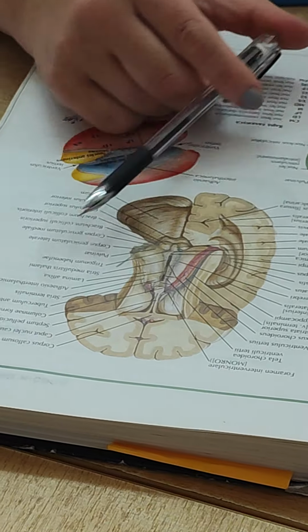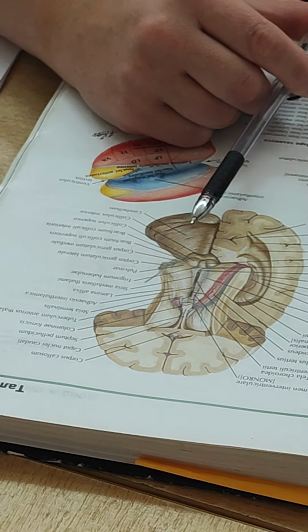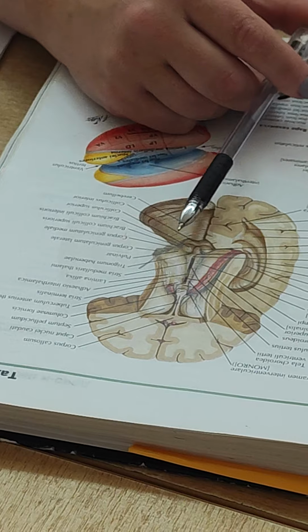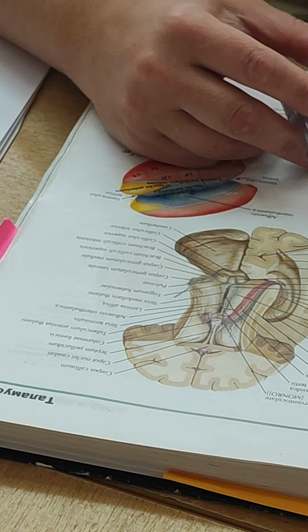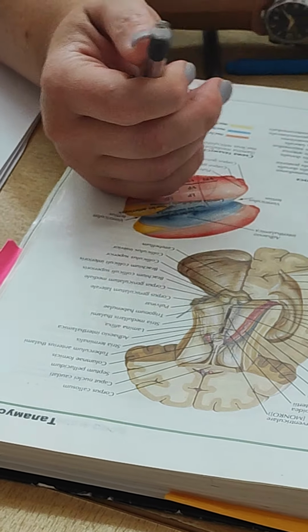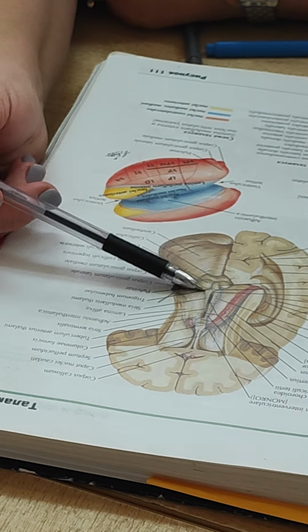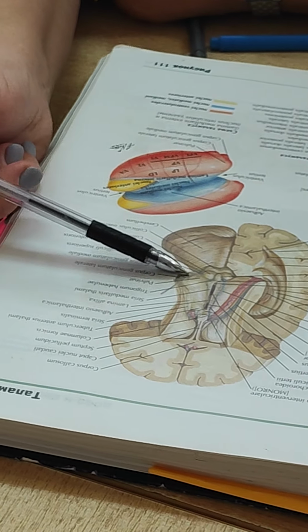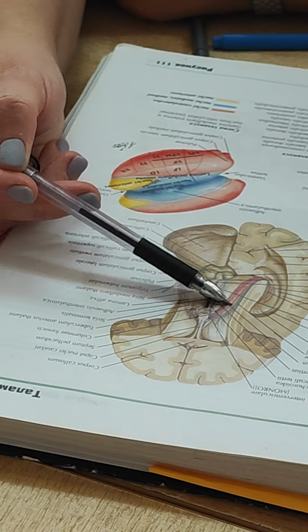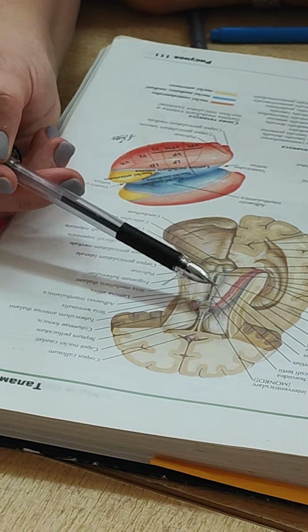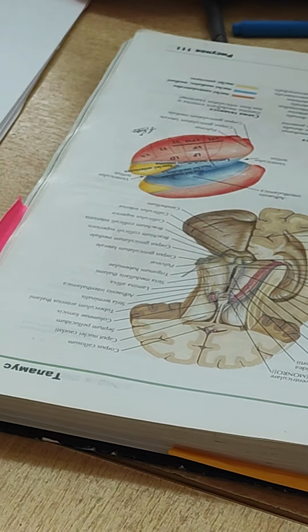You can see this complicated section, which is possible to do if we have a brain fixed in formalin and it becomes hard. So you can see this egg-shaped structure. By the way, the pulling part of it is called the pulvinar of the thalamus.